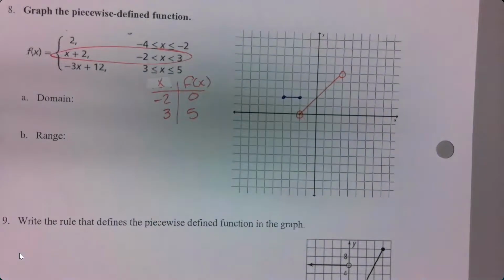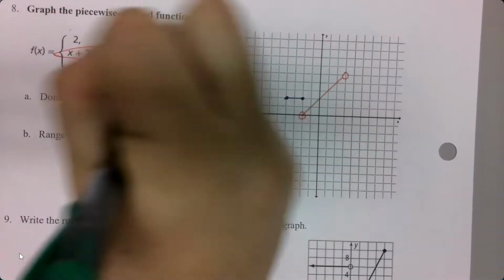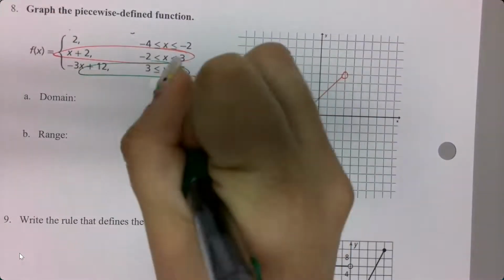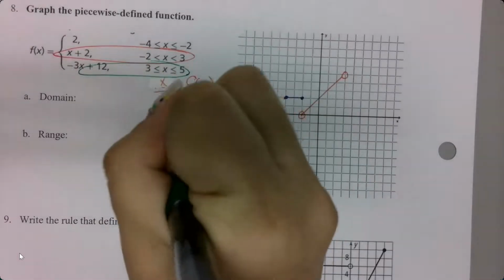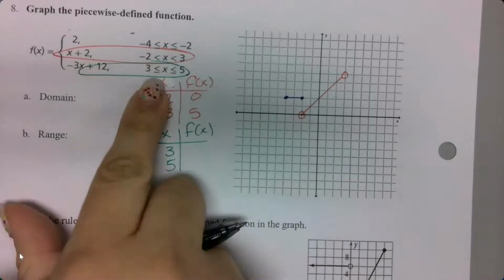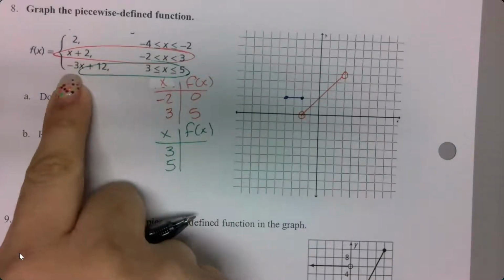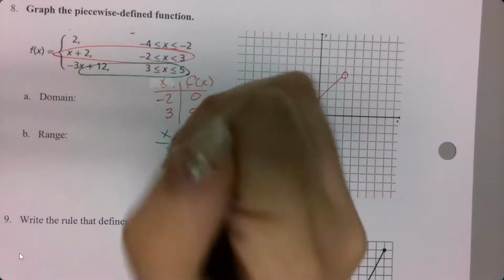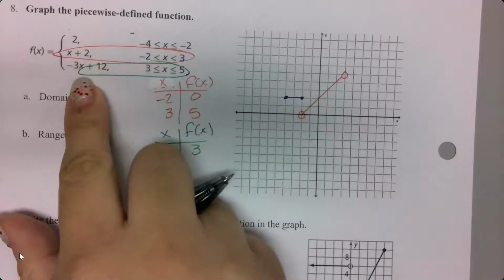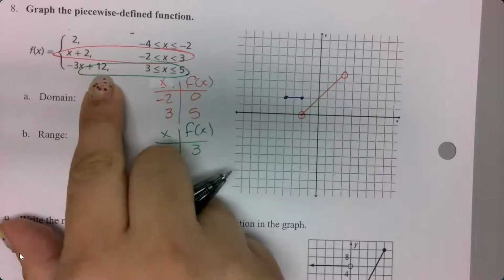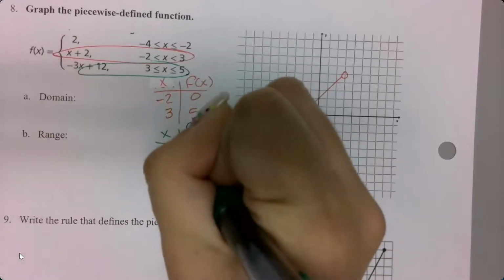Then I have my final piece of the graph, which is this. I'm going to plug in my points again. I'm doing 3 and 5. 3 is what I'm plugging in first. -3 times 3 is -9, plus 12 is 3. Then I'm going to plug in 5. -3 times 5 is -15. -15 plus 12 is -3.